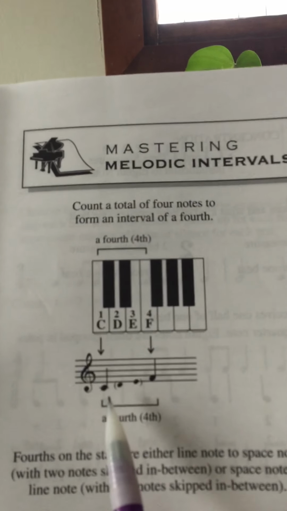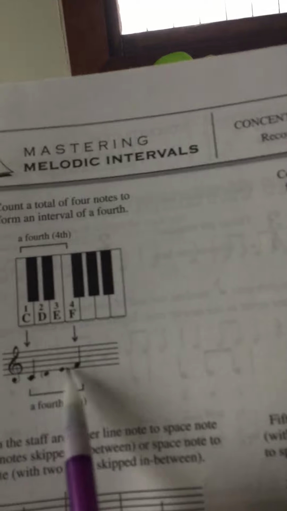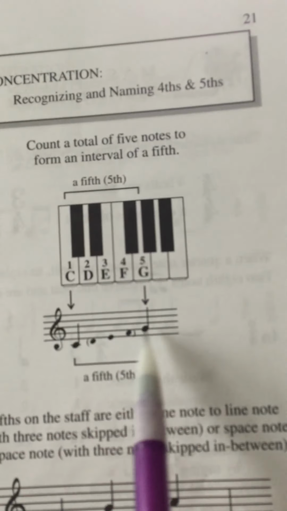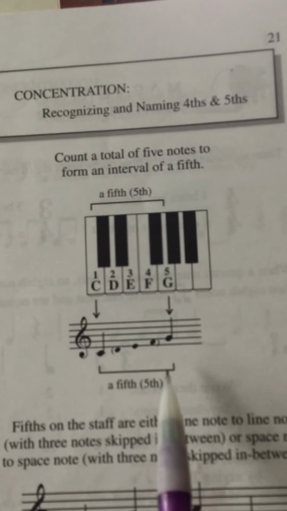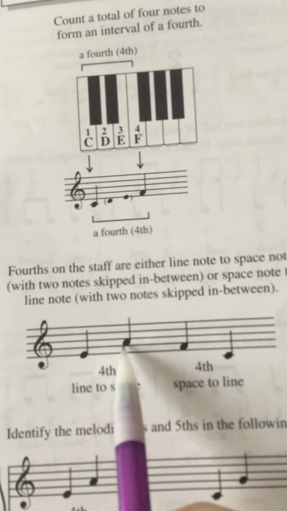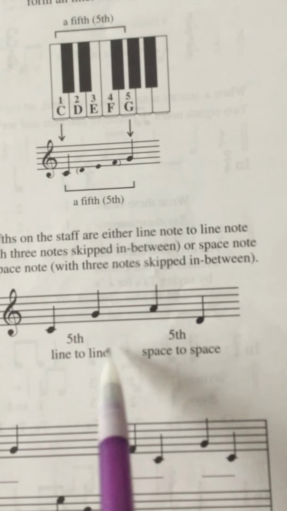Just remember, if you're doing a fourth, you should have one line note and one space note. Right? So you can kind of see the two notes in between that you'd be skipping. If you're looking at a fifth, it should be line, line, or it should be space, space, right? They should be the same kind of note. All right, so as we're looking, they just kind of point that out to you: fourth, line to space or space to line; line to line, space to space for fifths.